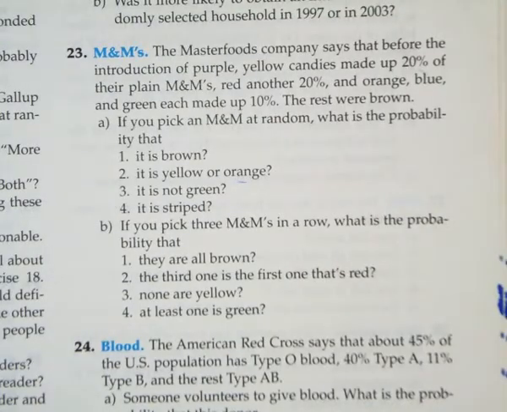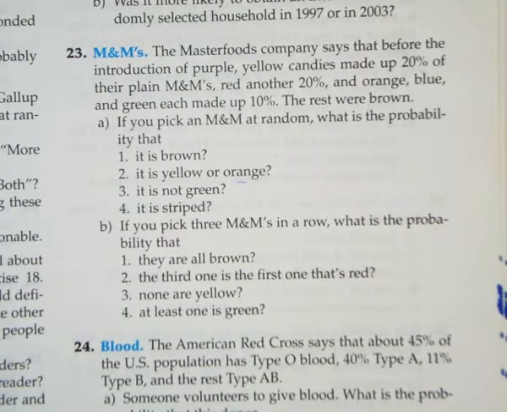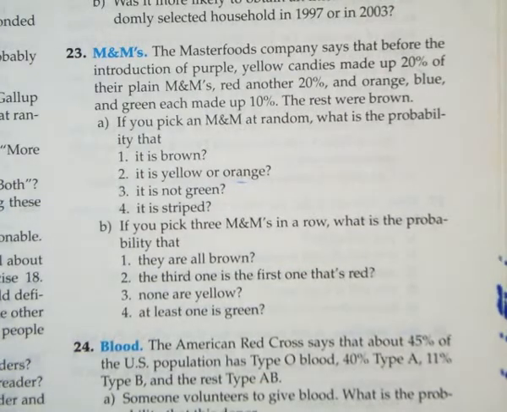So now what we're doing, if we're going to pick 3 M&Ms in a row, okay, what is the probability of that? Okay, they are all brown. Okay, well, imagine this is a huge pile. If you had a small pile, then the probabilities would change. But just assume that these are independent. Okay, so that they're all brown.